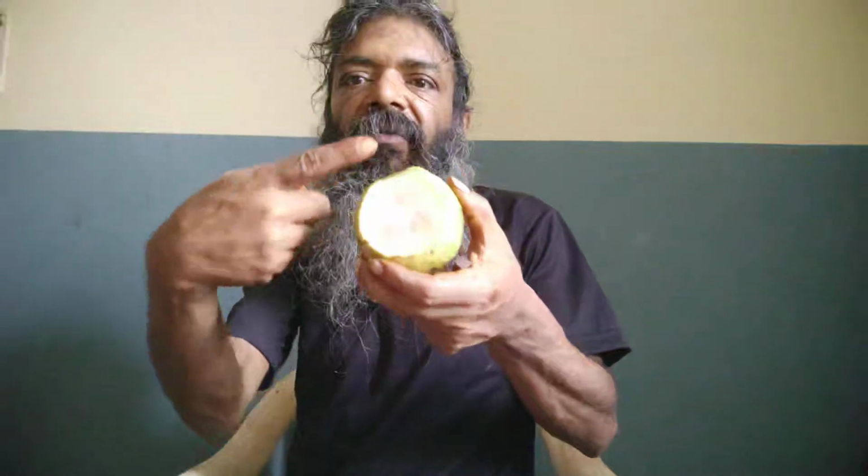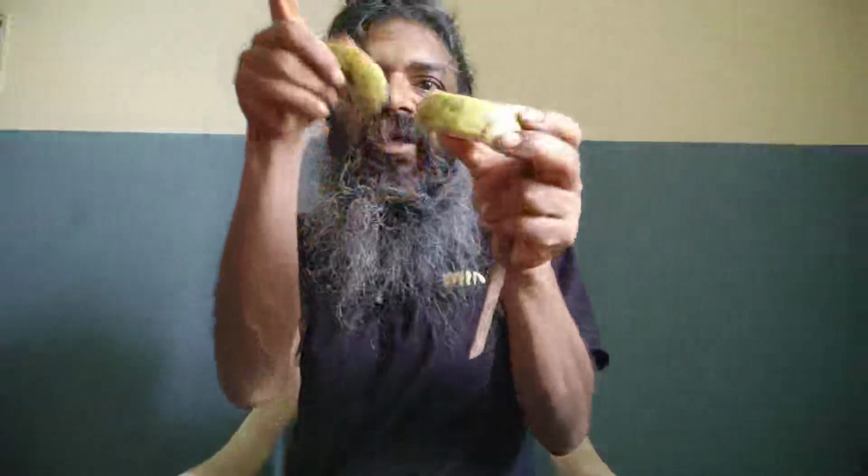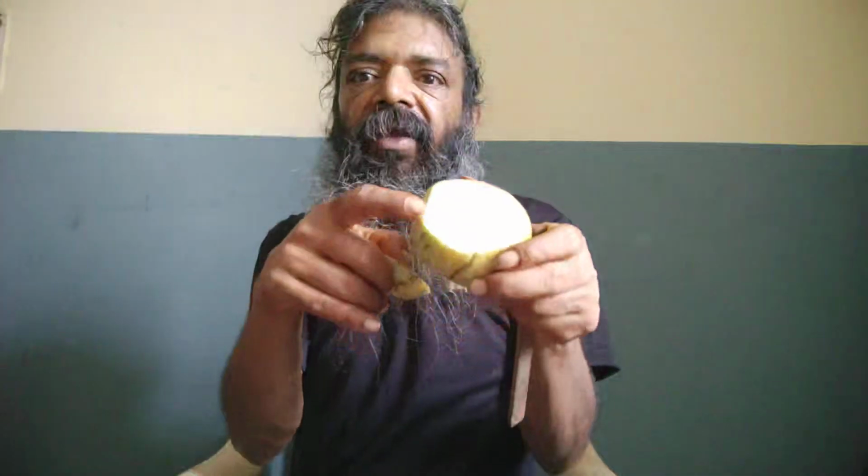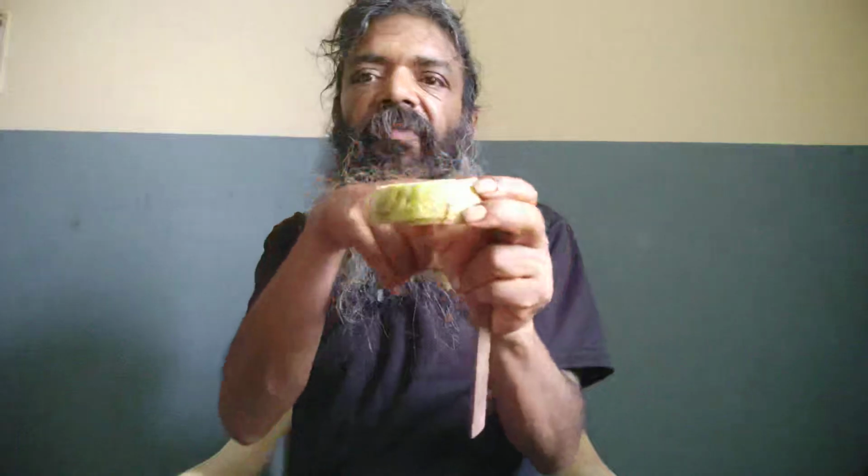This portion what you are seeing is a cylinder. From here all the way down there is a cylinder, and the right portion and left portion, all along, that volume we will calculate. That is the idea.